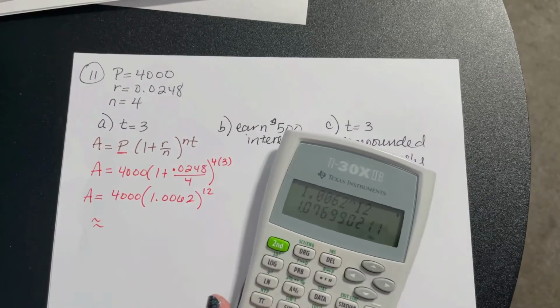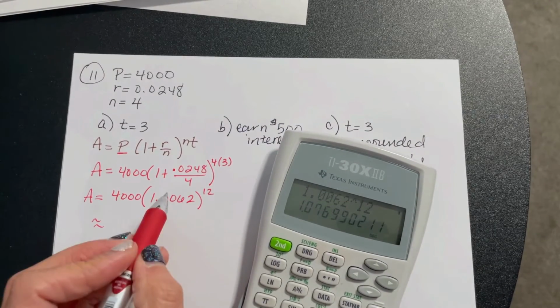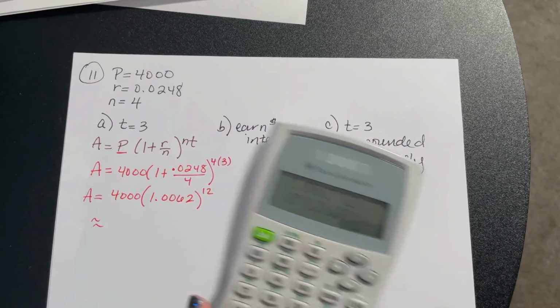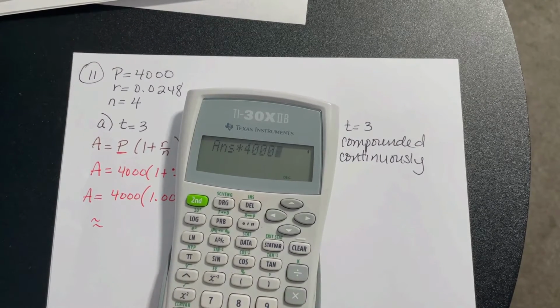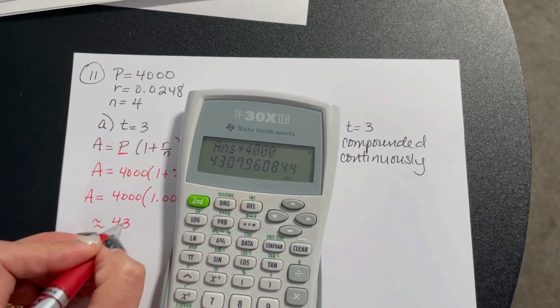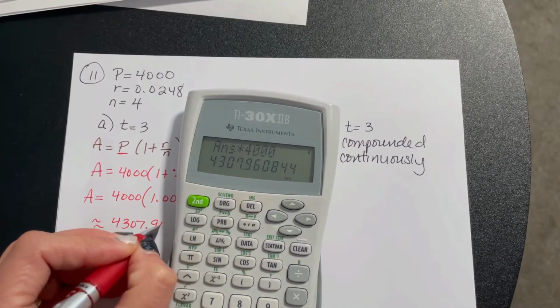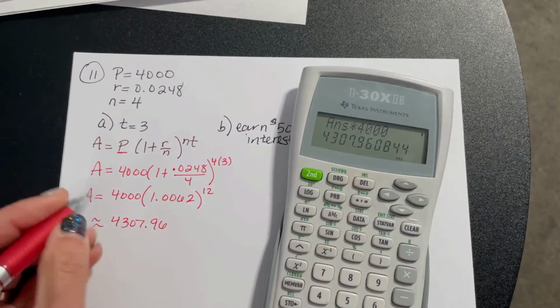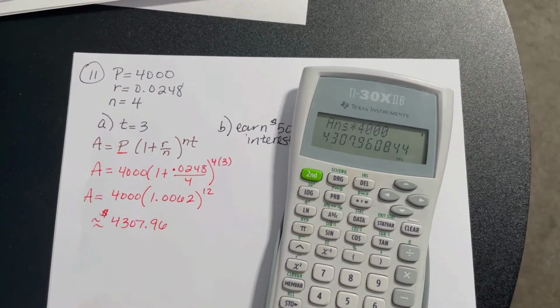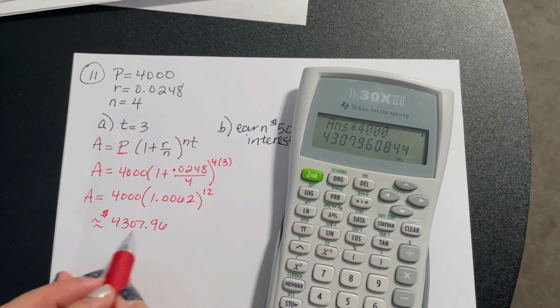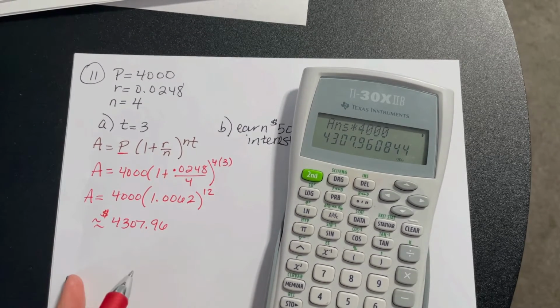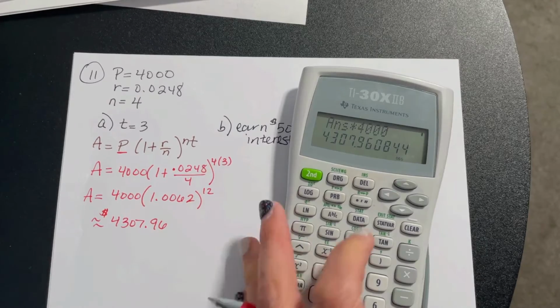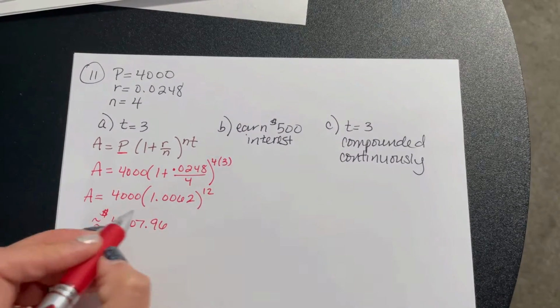I'm going to keep that in my calculator because I just figured out what this is. Now I need to multiply by 4,000. So times 4,000 equals this amount. So that's 4307.96. So after 3 years, he's going to have $4,307.96, which means that he earned $307.96 in interest, free money just for using that bank.